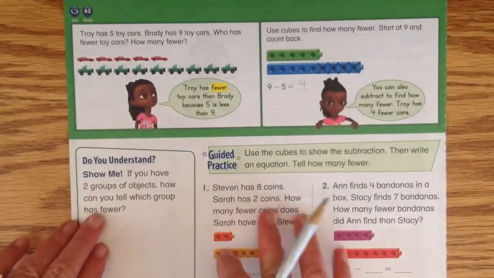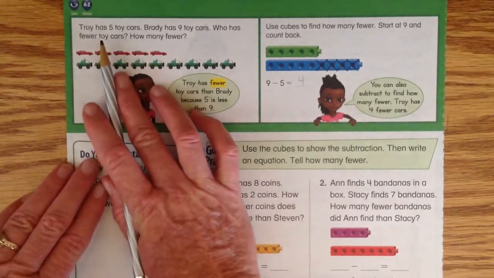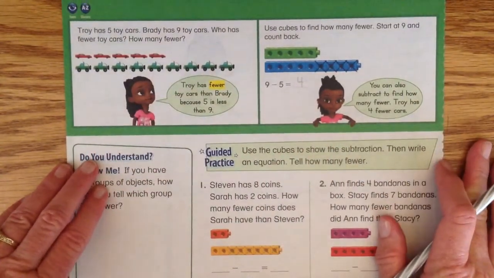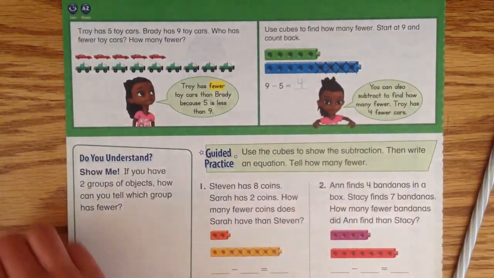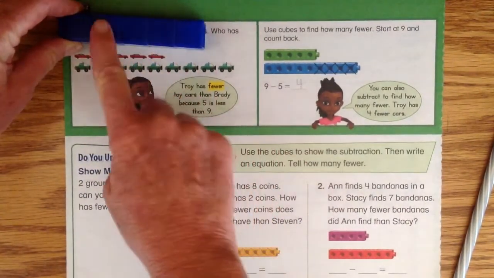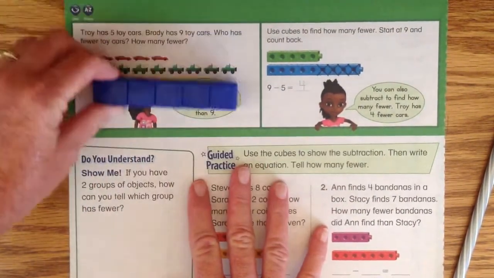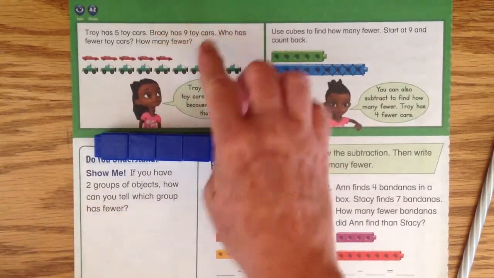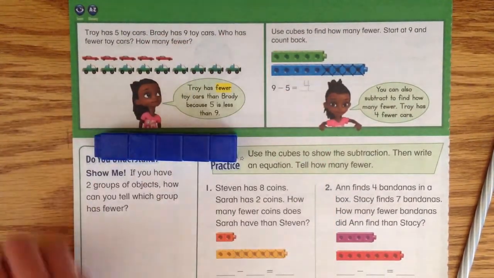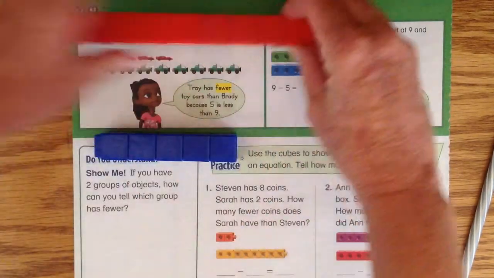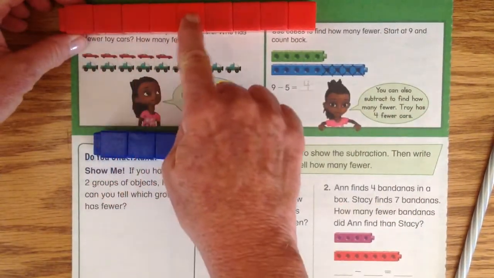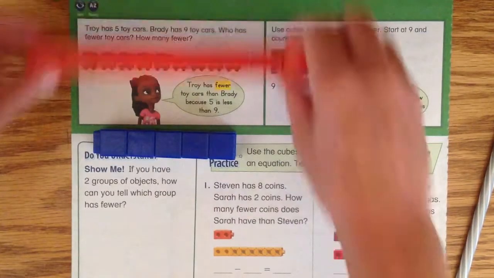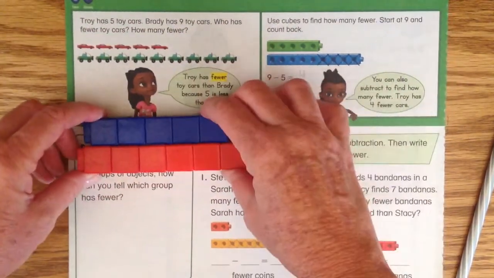On page 40 at the top, we have another story. It says Troy has 5 toy cars. Let's do our toy cars. 1, 2, 3, 4, 5. So there's the 5 toy cars. I'll put them down here. Brady has 9 toy cars. 1, 2, 3, 4, 5, 6, 7, 8, 9. So there's the 9 toy cars.